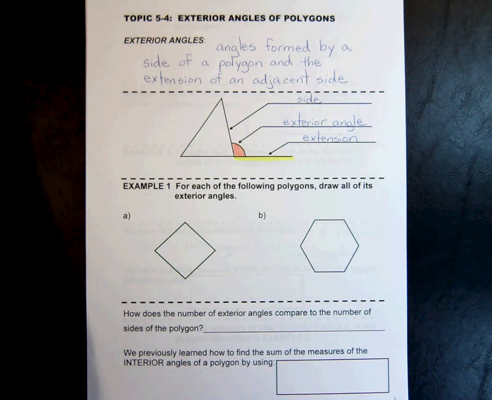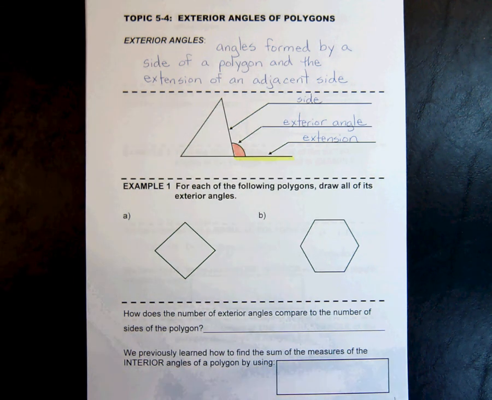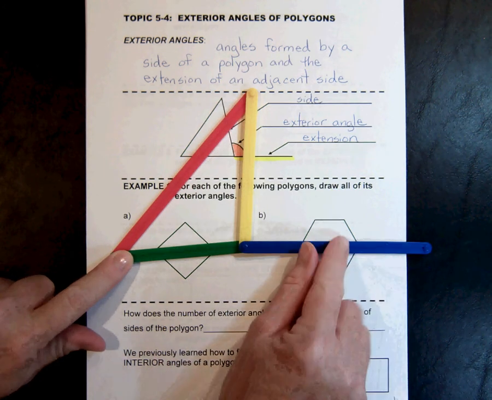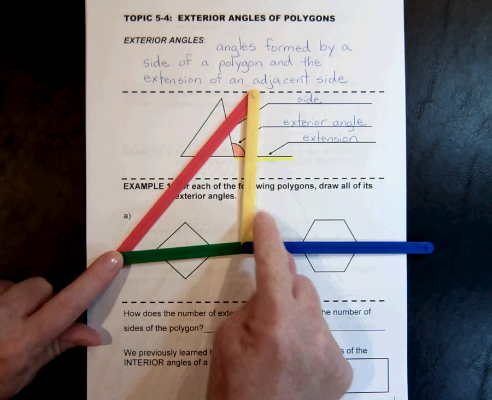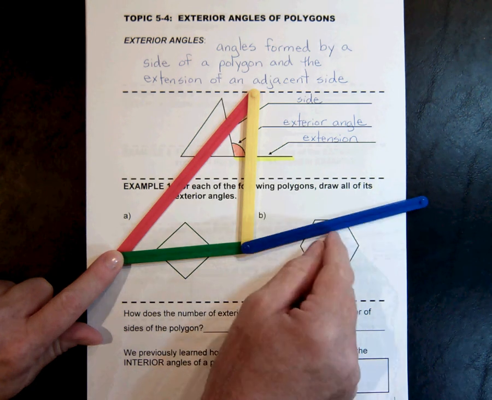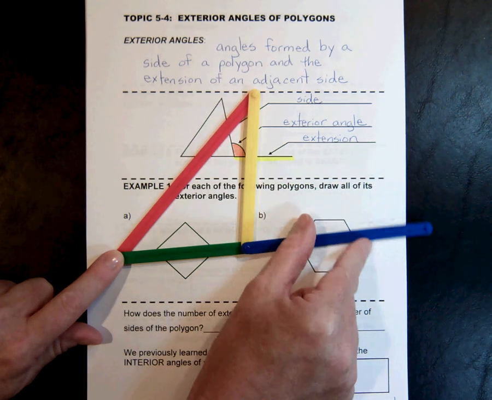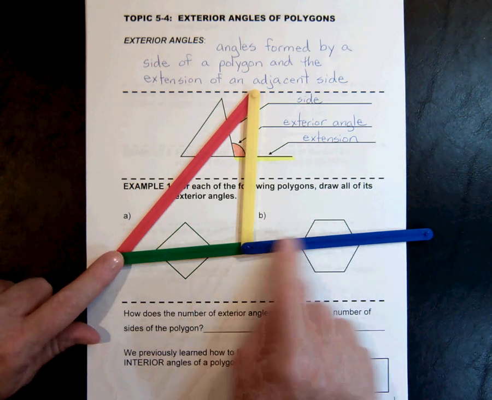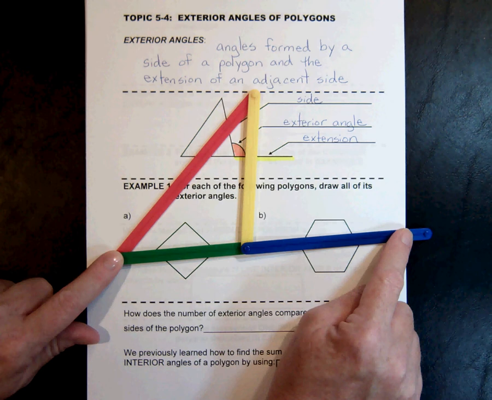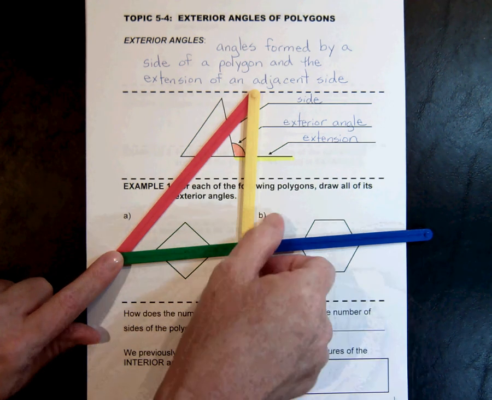Let me show it with an example. If you've got a triangle, and this is your side length, this would be the angle formed by the outside, and this extra line that I've put on the triangle is the extension. And we're going to draw some extensions on the next two polygons, so you're going to need a ruler. You might want to pause if you don't have one, go get one.